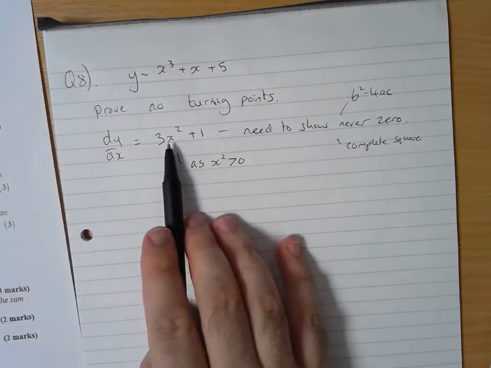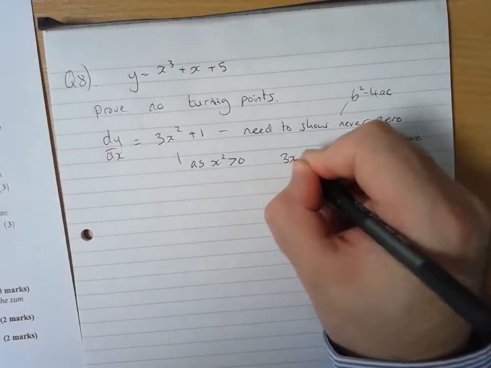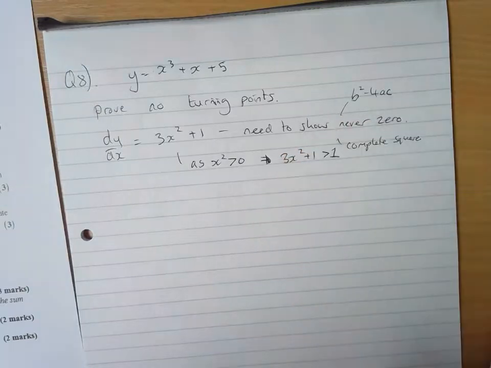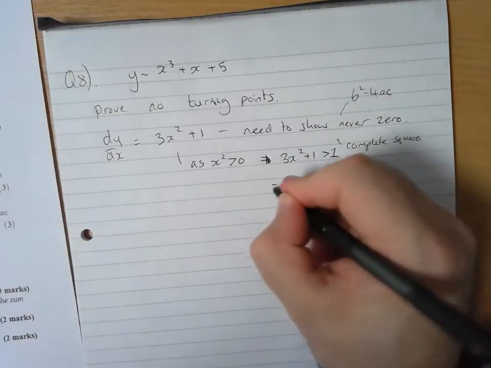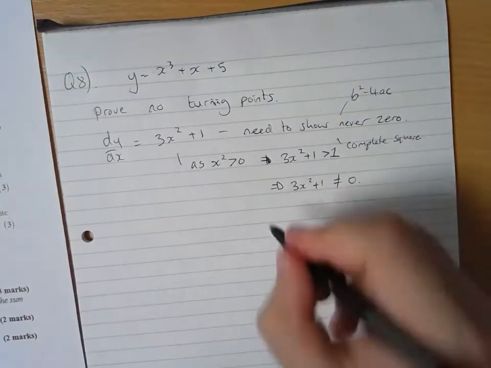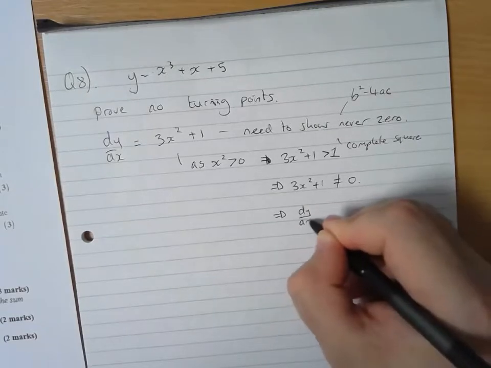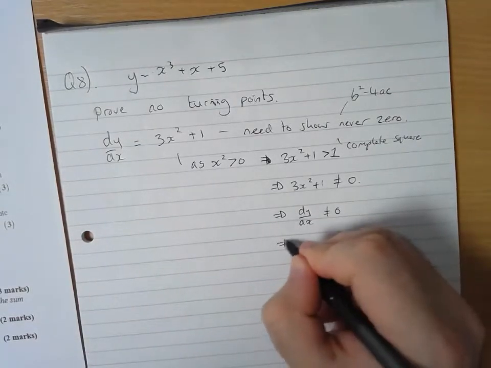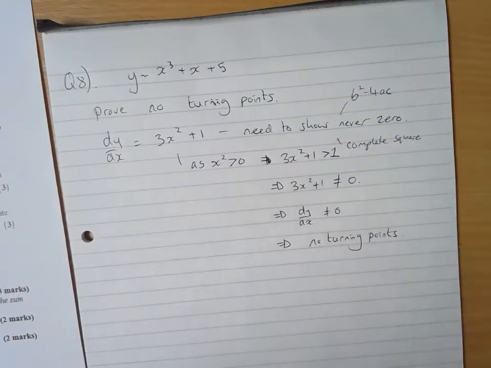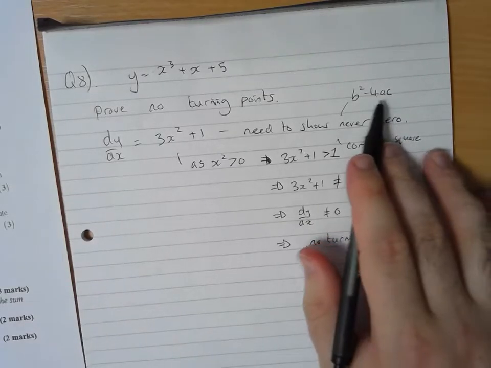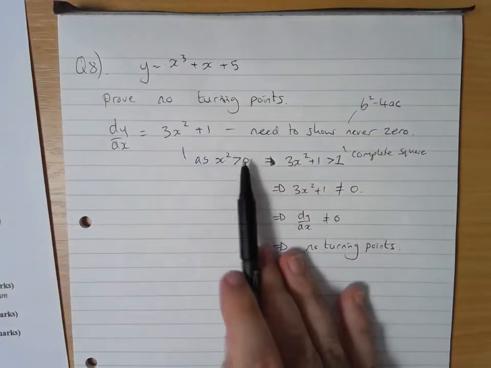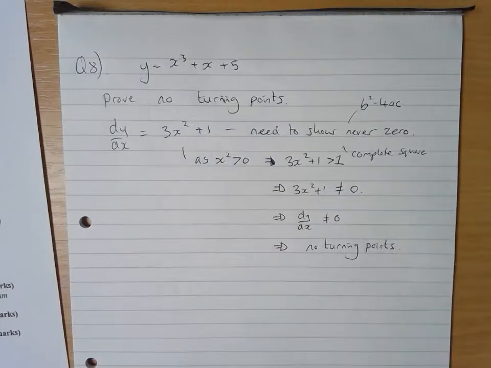As x squared is greater than 0, 3x squared plus 1 is greater than 1. And if we know this is always greater than 1, 3x squared plus 1 is not equal to 0. It implies dy by dx is not equal to 0. It implies no turning points. We could do this in exactly the same way using b squared minus 4ac, our discriminant, to show there's no roots. Or we can use this, which is just an algebra argument. Or you could use completing the square. That's another option.